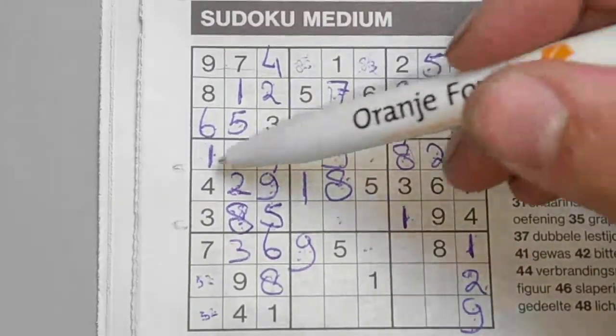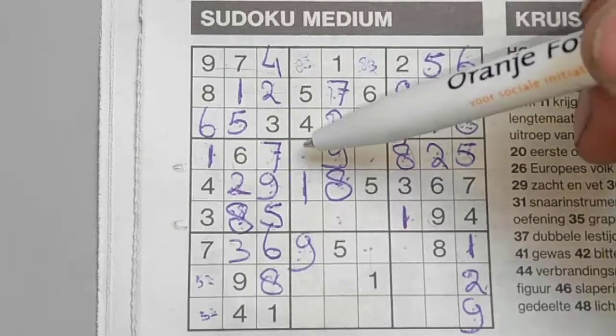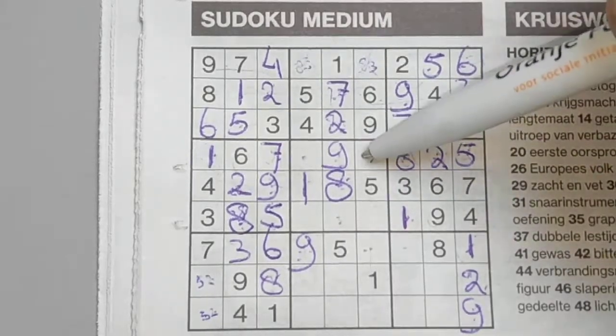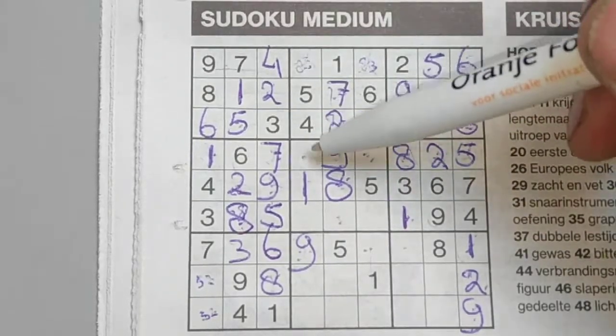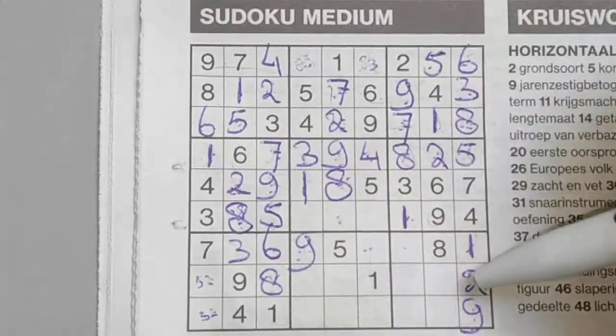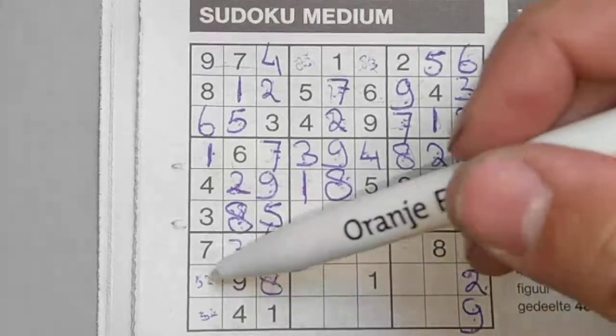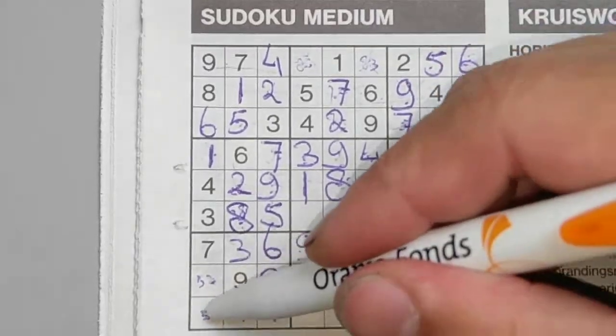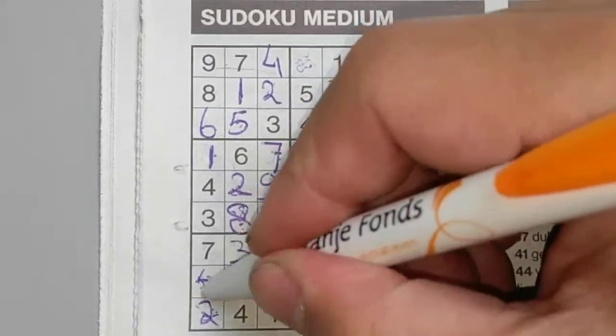2 numbers left in this row for the numbers 4 and 3. We have a 4 here, no 4 there. 4 should be here, and a 3 goes there. We have a 2 here, so this cannot be a 2 anymore. This should be the 2, and this should be the 5.